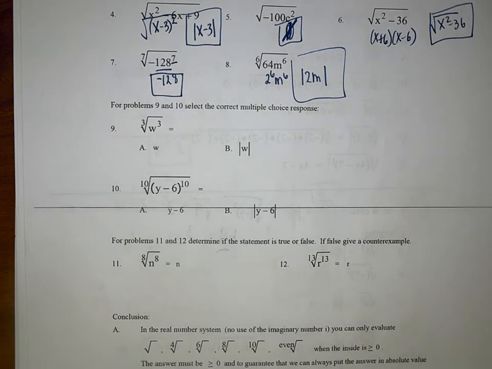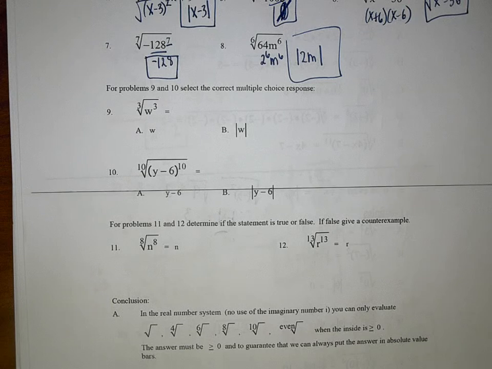So, number 9, is the answer A or B? Show me on your fingers, please. Everybody, I want to see everyone vote. Okay, the correct answer is A.